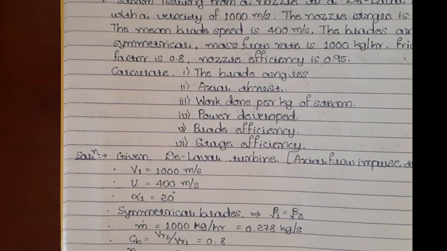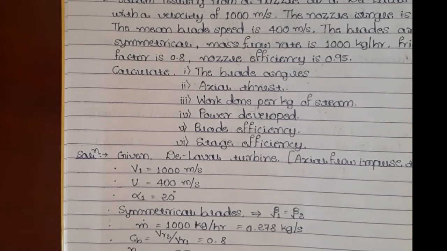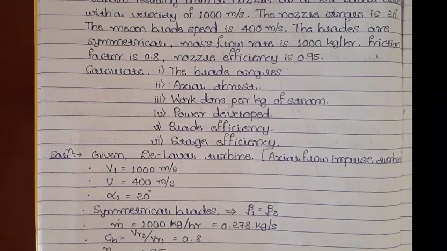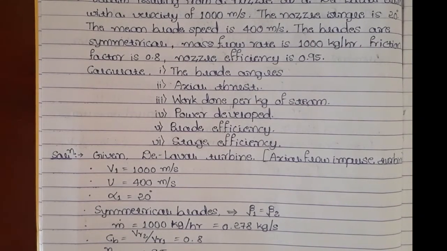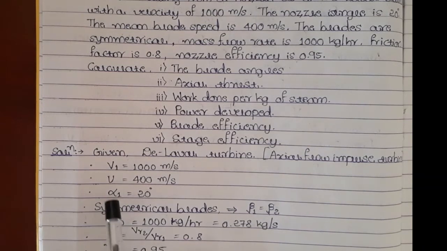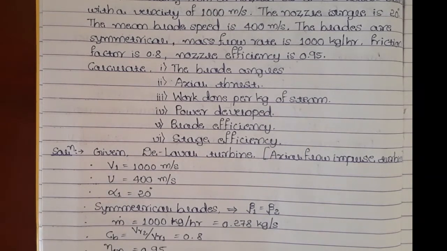So before we get into the solution part, let me tell you, basically we need these three parameters for construction of the velocity triangles, that is alpha 1, U and V1. So if these three are given, generally it is considered to be an easy problem. So in this case U, V1 and alpha 1 are given. So let us see how we deal with this problem.